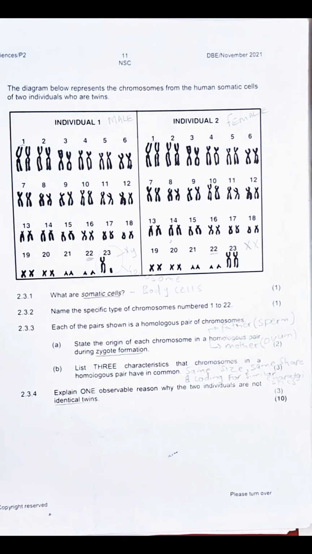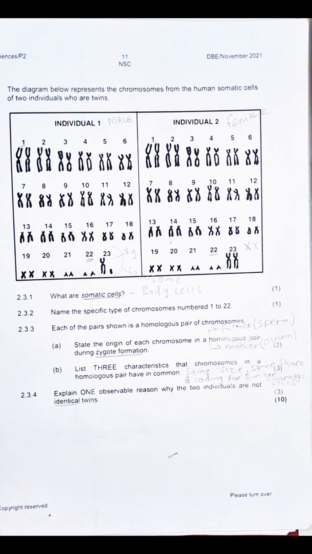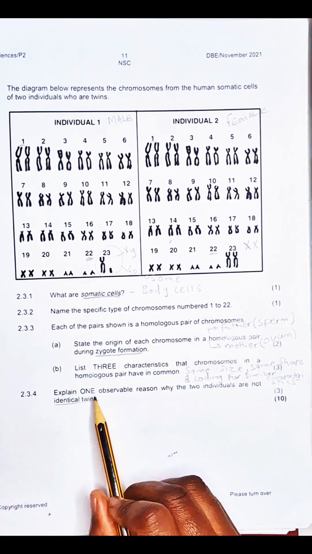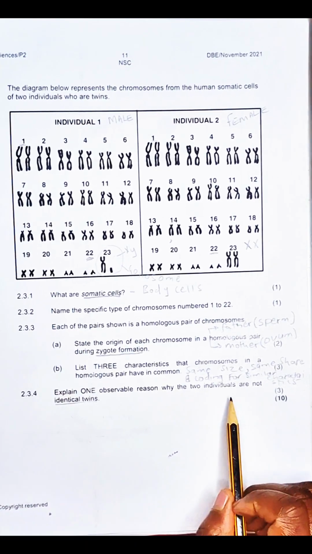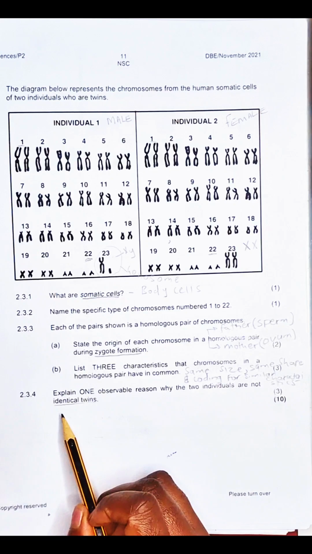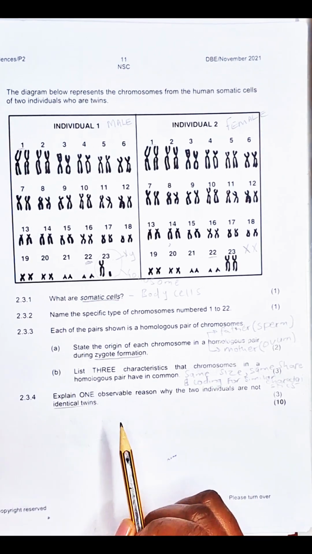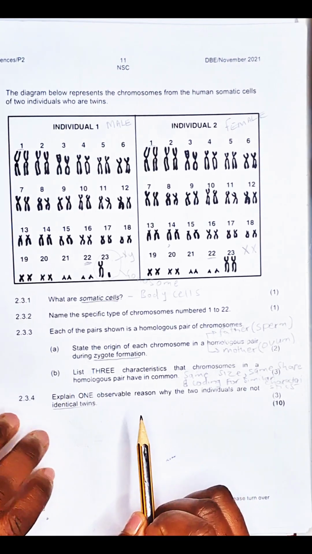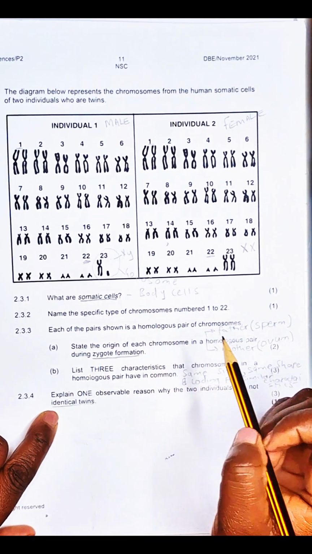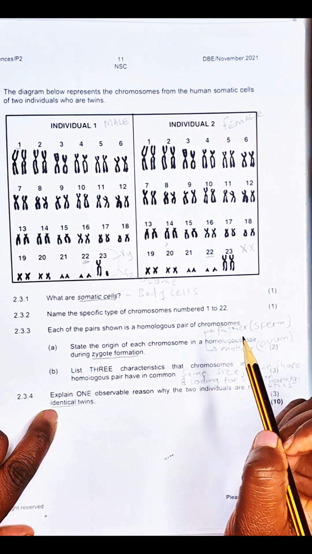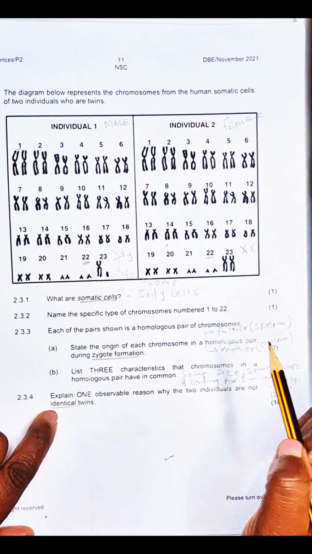Now the last question says, explain one observable reason why the two individuals are not identical twins. So for individuals to be identical, they must have the same gonosomes or the same sex chromosomes.